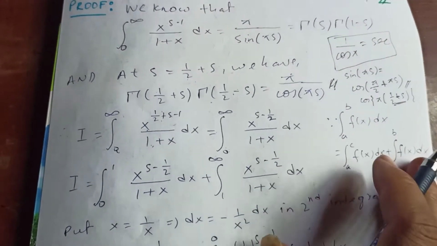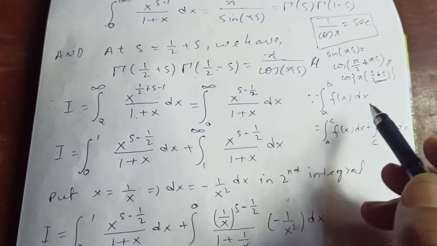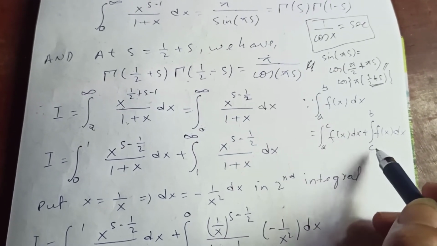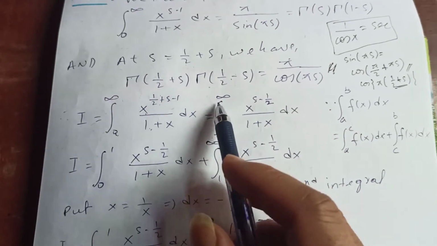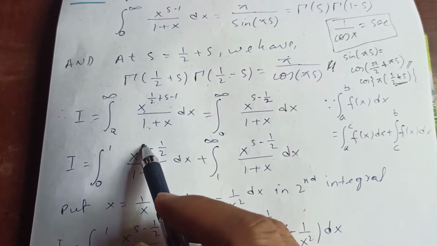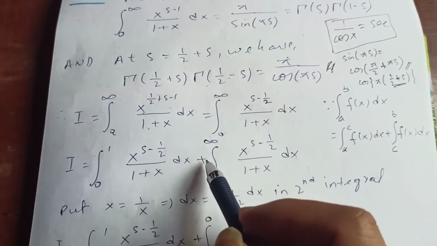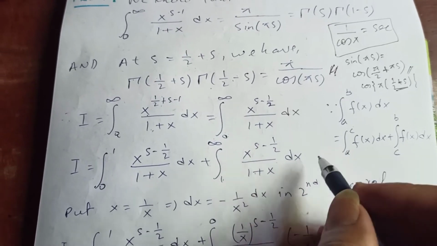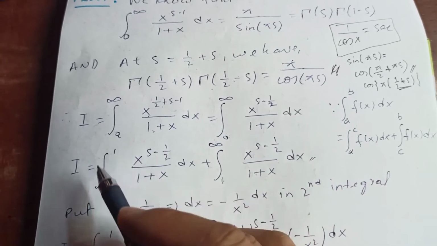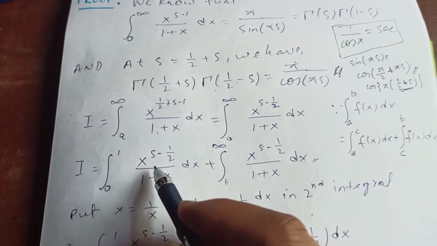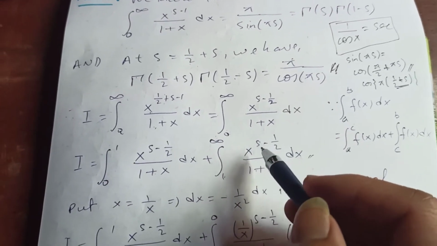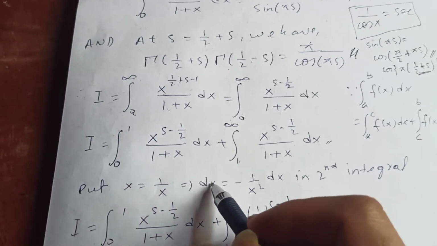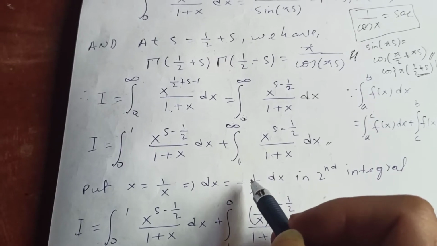Now, again using the property of definite integrals, the integral from a to b is the same as a to c plus c to b. So 0 to infinity is the same as 0 to 1 of x^(s - 1/2) over 1 plus x dx, plus the integral from 1 to infinity of x^(s - 1/2) over 1 plus x dx. The first one remains as it is, and for the second I'm going to use substitution. Put x equal to 1 over x, which implies dx is negative 1 over x squared dx.